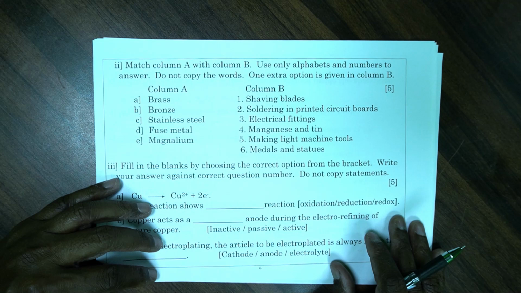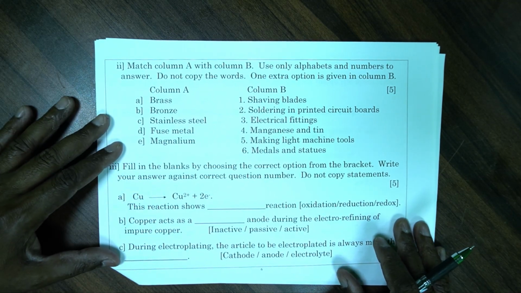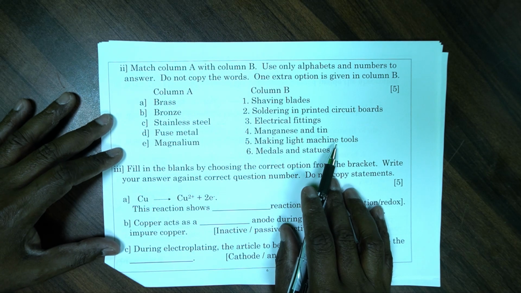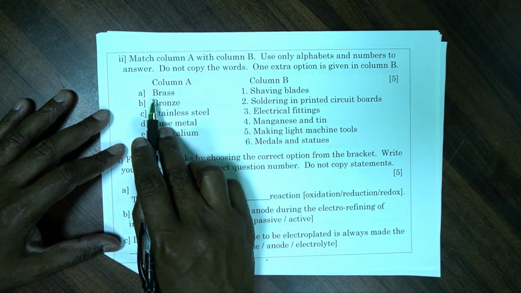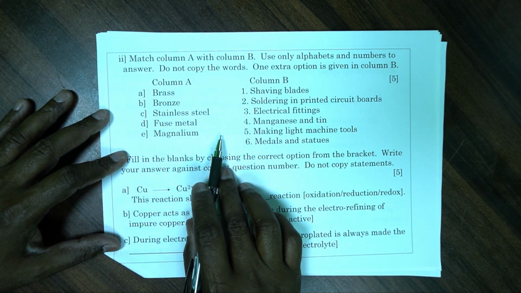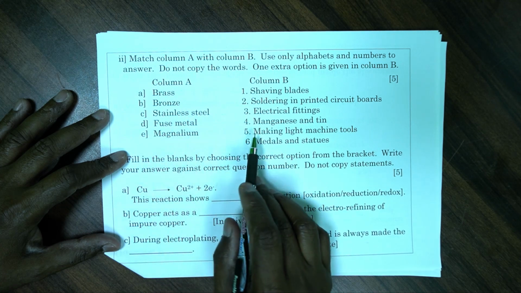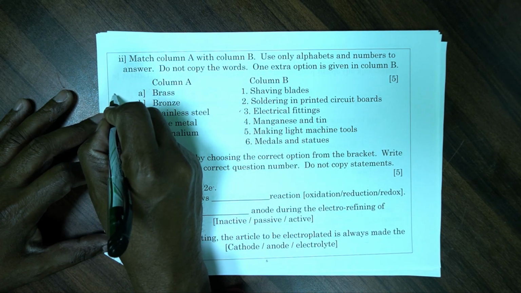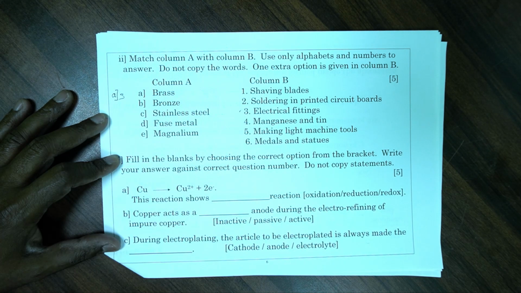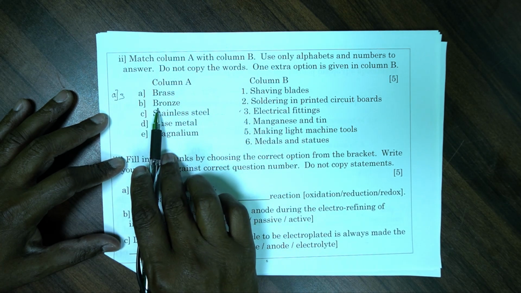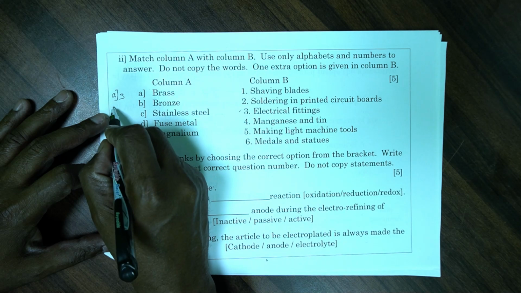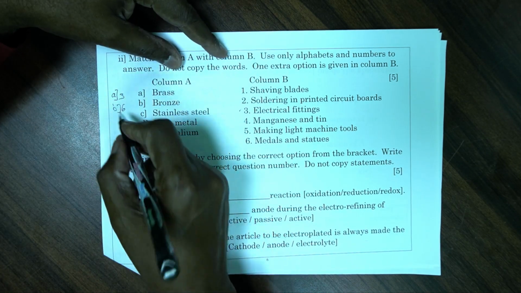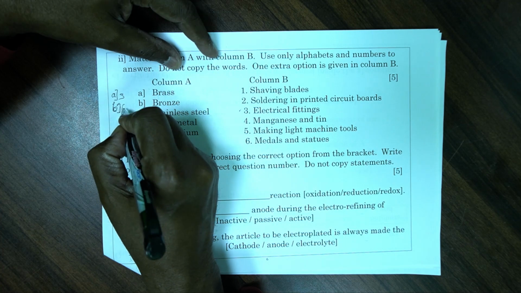Here we have matching the column. As mentioned, you will use numbers and alphabets. You can use the correct options and write there. Brass is made into light machine tool, manganese, electrical fitting. C, this is the correct answer. So A matches with 3. Second, bronze is used for medals and statues. So B will be 6.